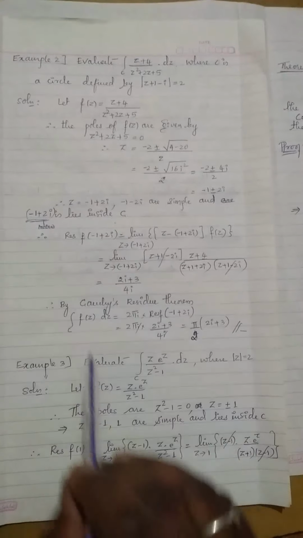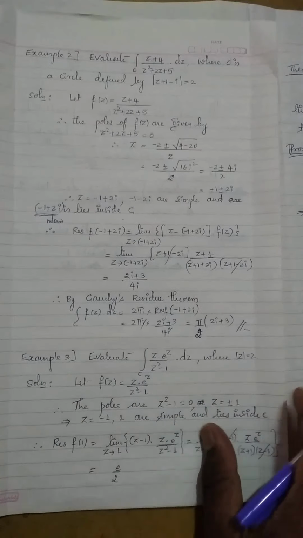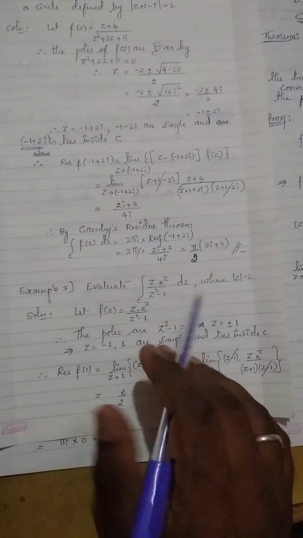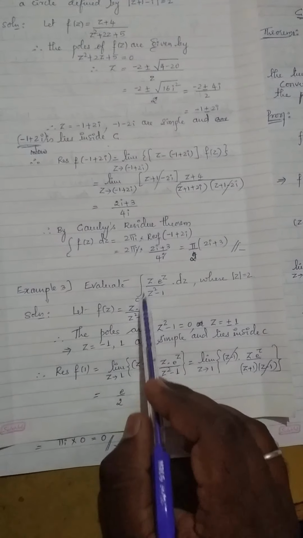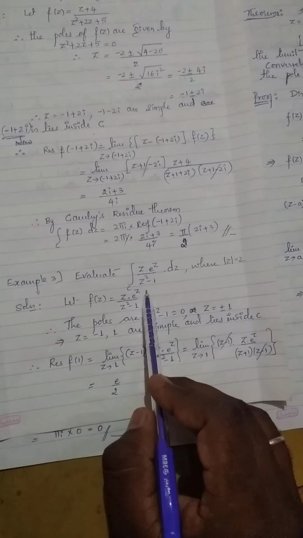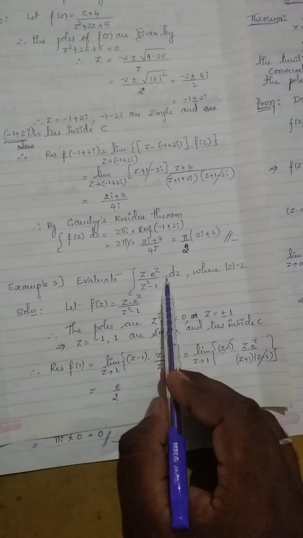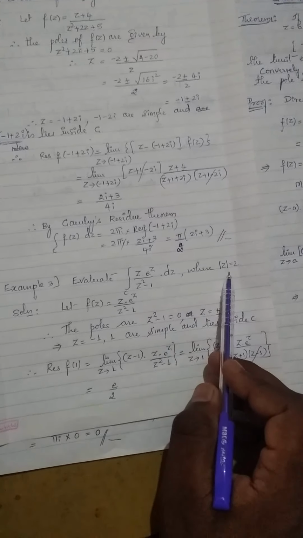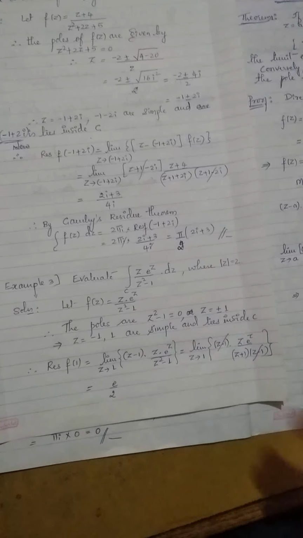Consider the next, third problem. Evaluate the integration over C of z into e raised to z divided by z square minus 1 dz, where modulus of z is equal to 2.